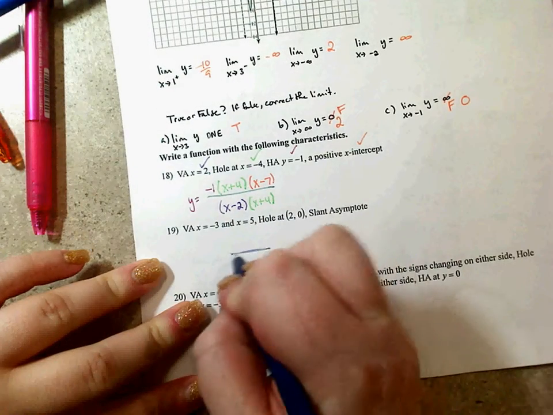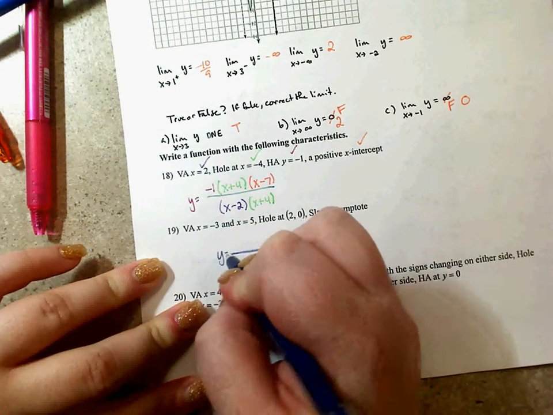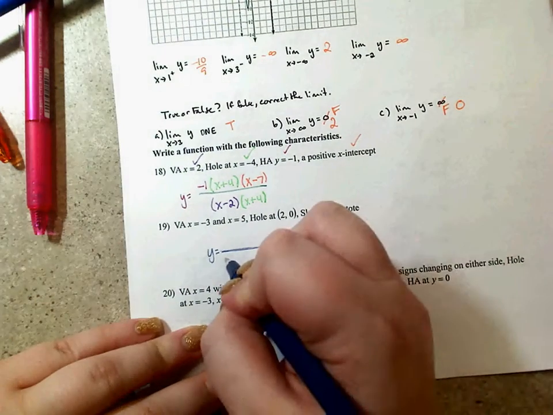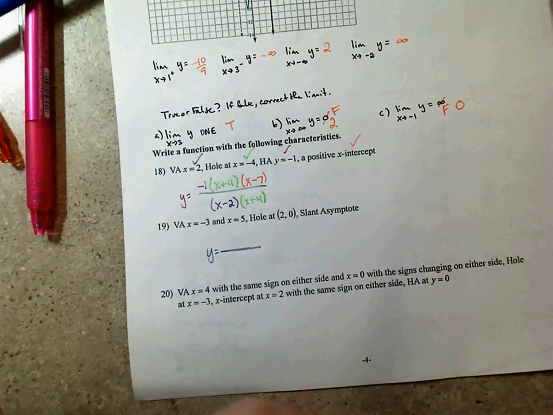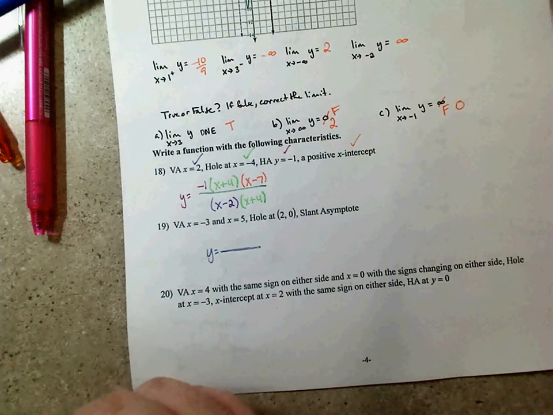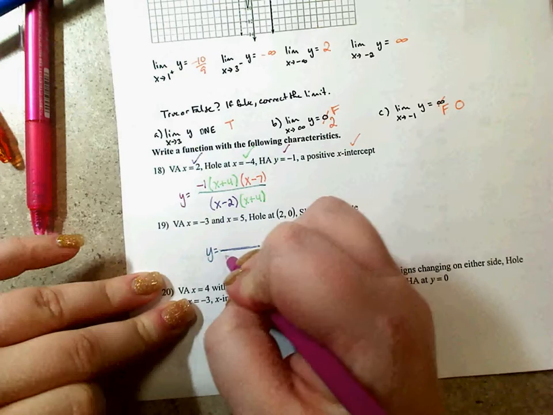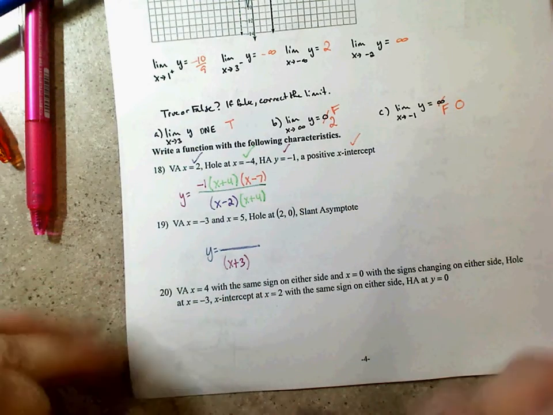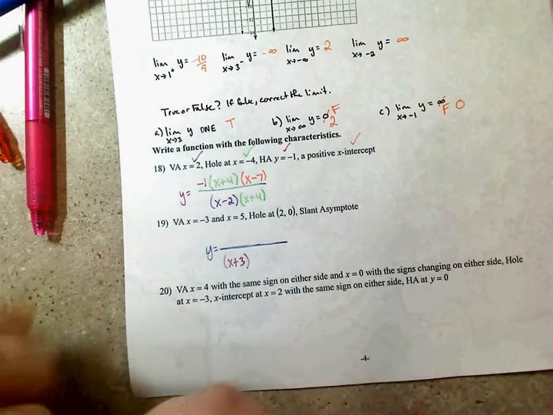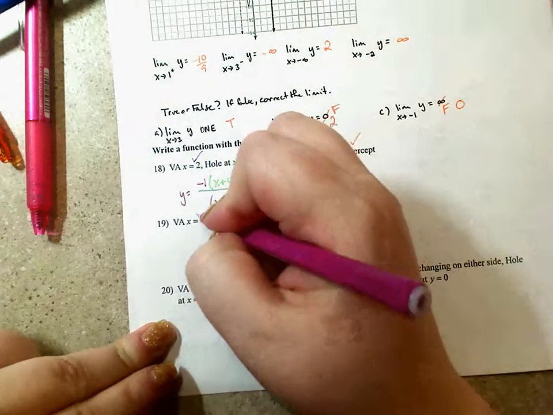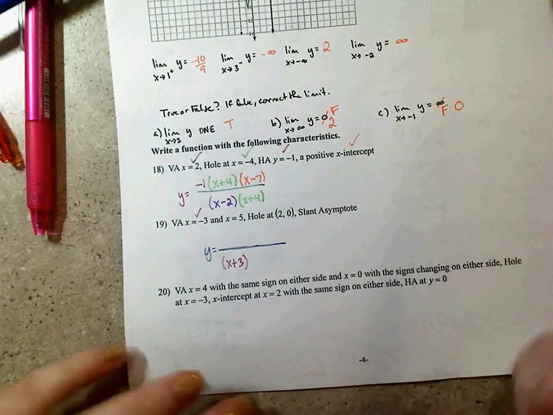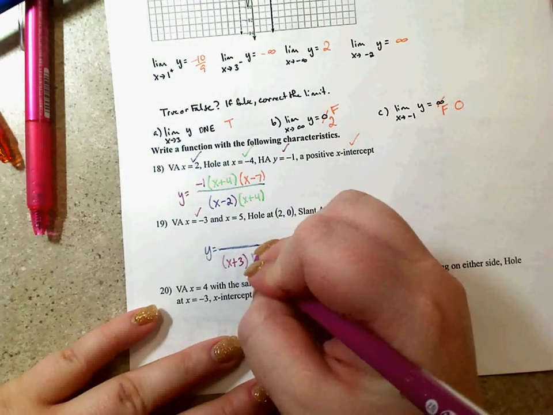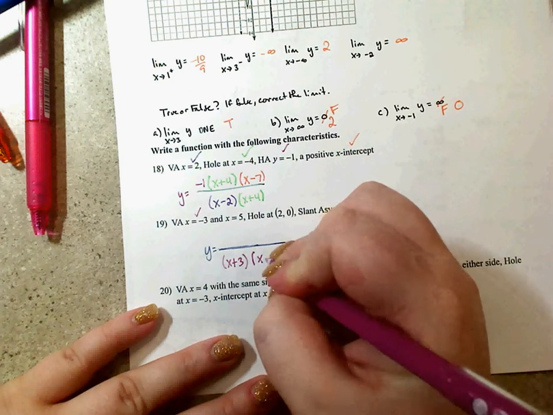We need a vertical asymptote at -3, which means I'm going to go ahead and put x plus 3 in the denominator, and not the numerator, because it's a vertical asymptote. Although if I need it, I can put it on the top and bottom as long as I have more of them in the denominator. Oh, and at x equals 5. So I need another one, x minus 5. I need a hole in the graph at 2, 0.